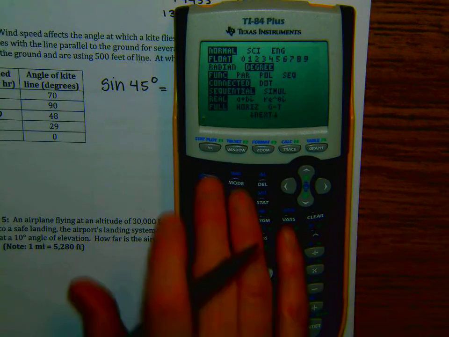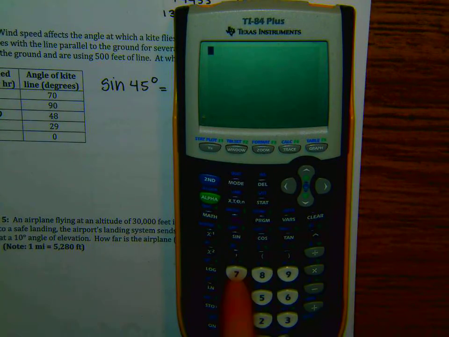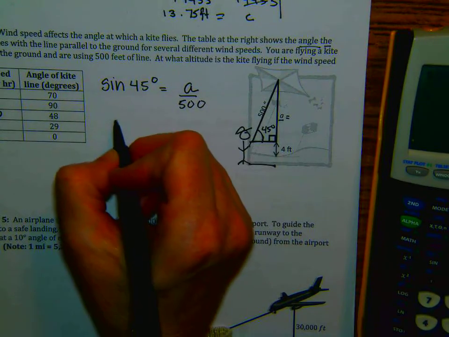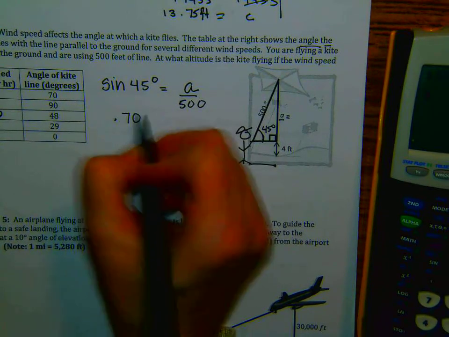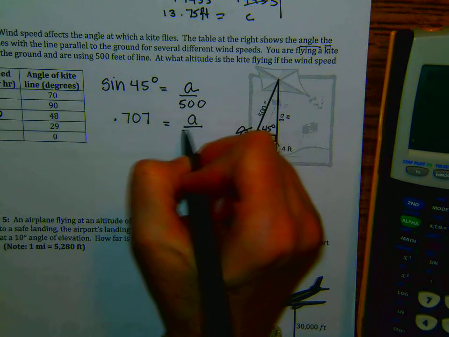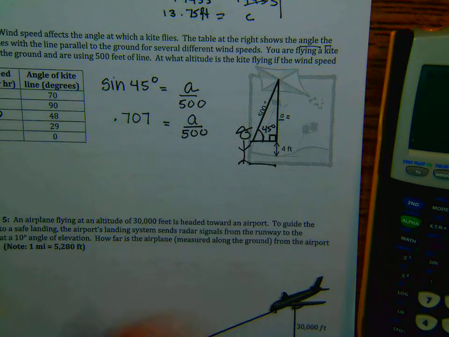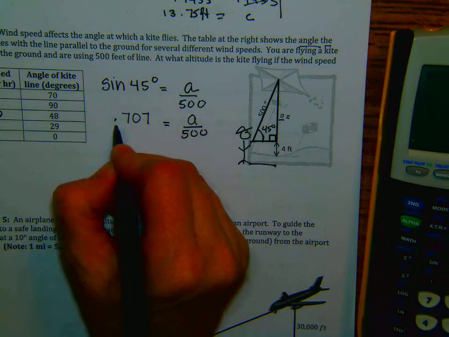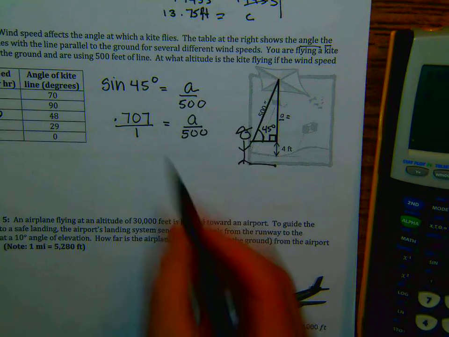So second, we're going to say the sine of 45 degrees. Enter. So that is 0.7071, so 0.707 is equal to A over 500. Now, because I have ratios here, I'm going to set this up and solve it according to ratios. I like to make sure I have equal ratios, so I'm going to put that over 1. I can put anything over 1.